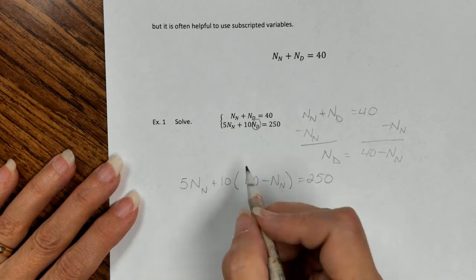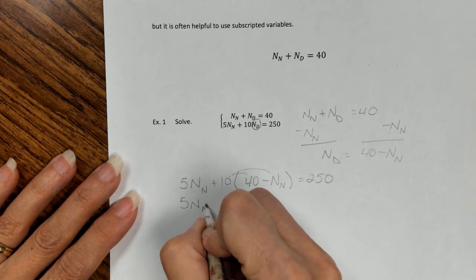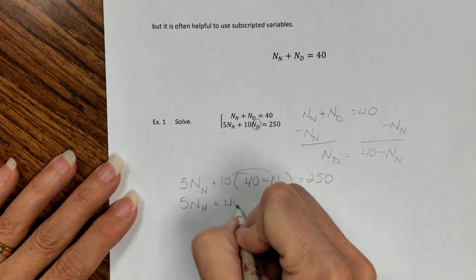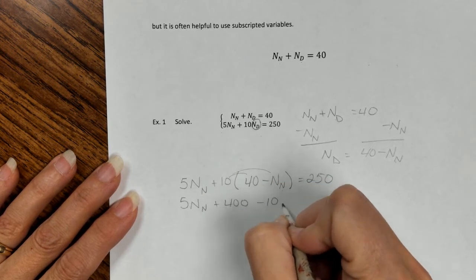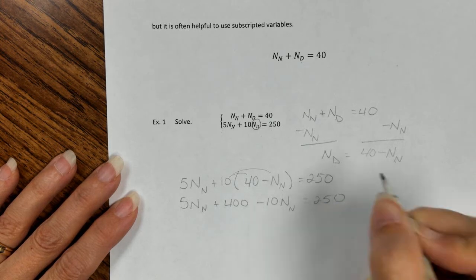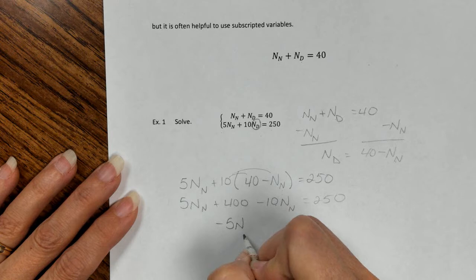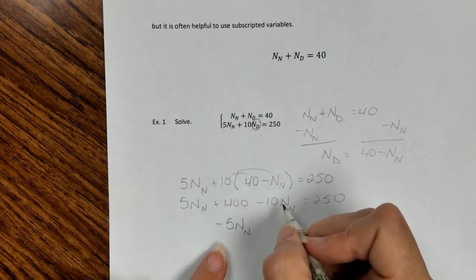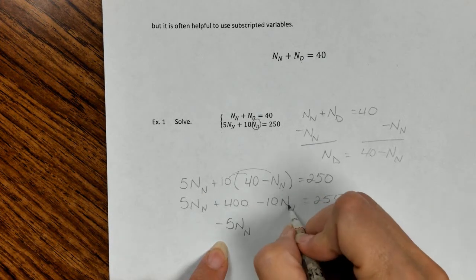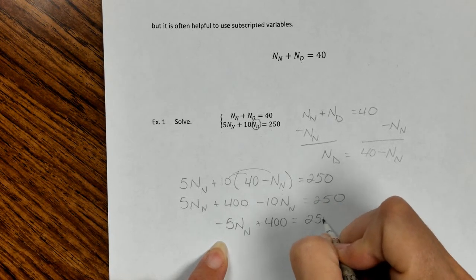Okay, so we have that. Then we distribute this 10. 5 times the number of nickels plus 400 minus 10 times the number of nickels equals 250. I then add my like terms. They're opposite signs, so I subtract and keep the negative. And plus 400 equals 250.